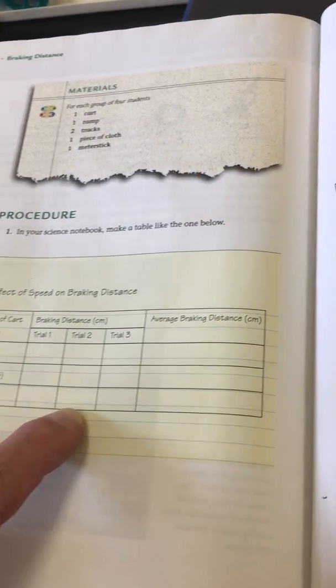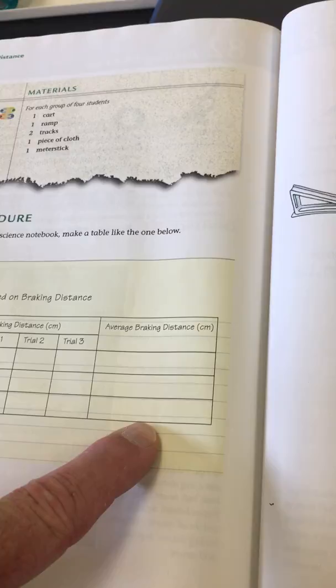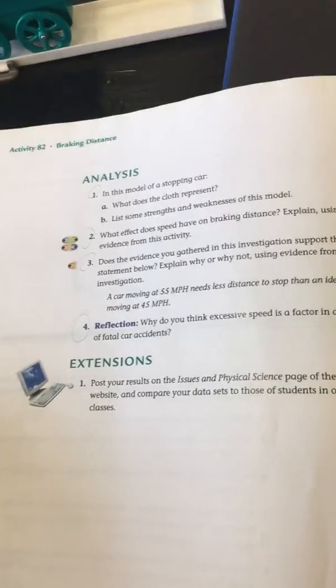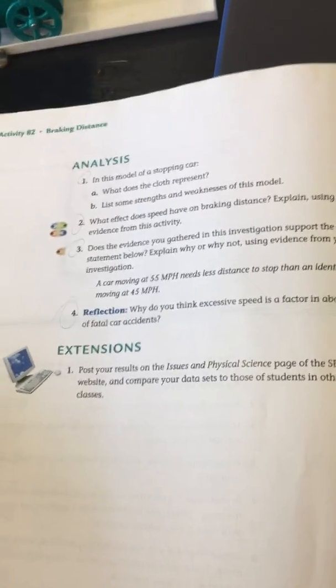Again, please record those. We had 18, 18, and 19. Find the average of the braking distance for the slow speed, which was C. At this time, you need to answer analysis questions 1 through 4. This is Lab 82, braking distance.